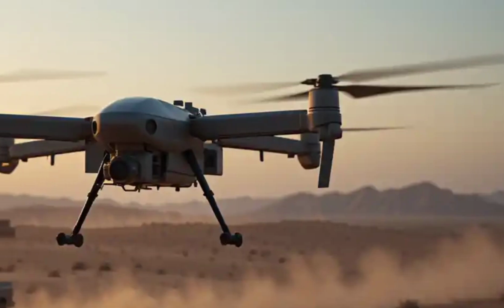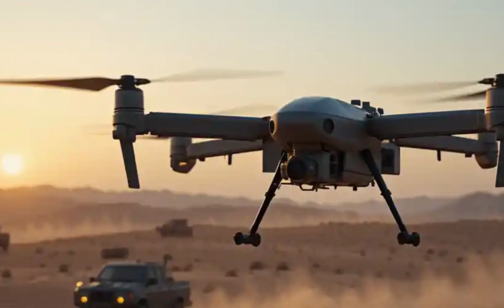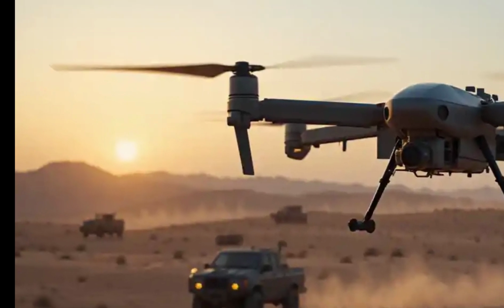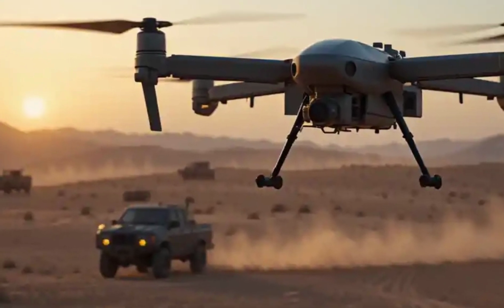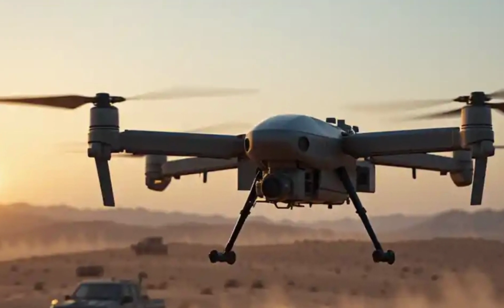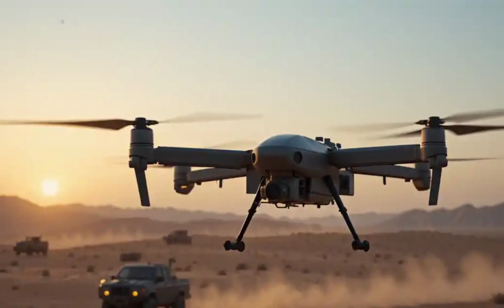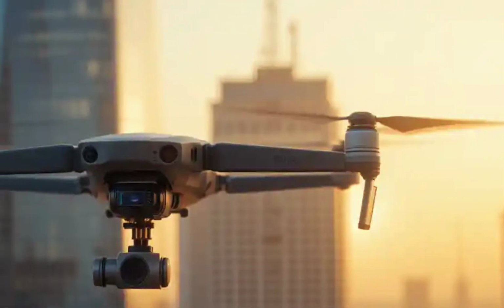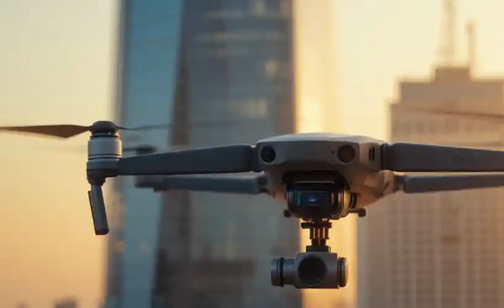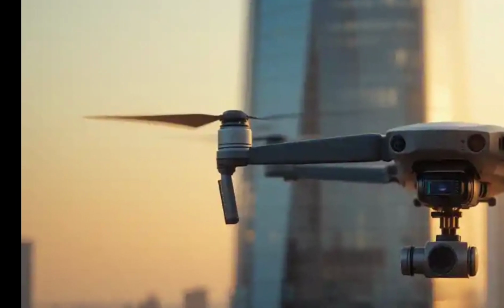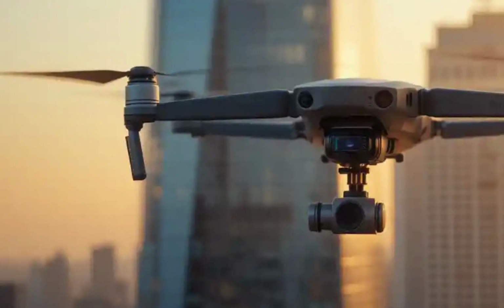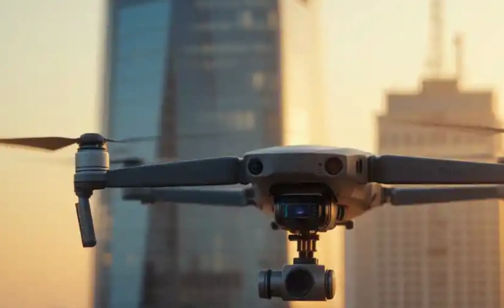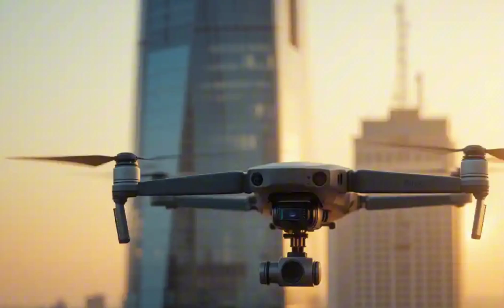A UAV, unmanned aerial vehicle, commonly known as a drone, is an aircraft that operates without a human pilot on board. It can be remotely controlled by a human operator or autonomously guided by onboard systems that use various sensors and GPS navigation. UAVs come in various sizes and designs, from small hobbyist drones to large military-grade aircraft.